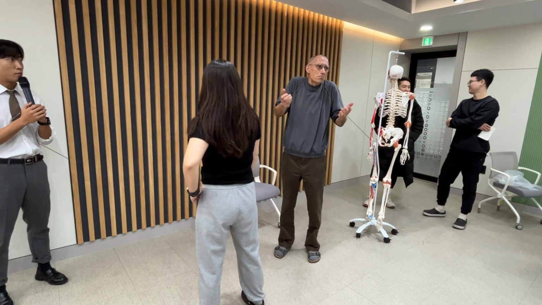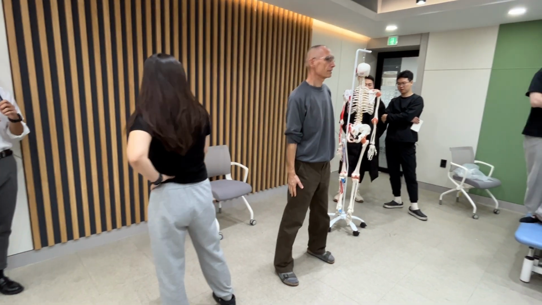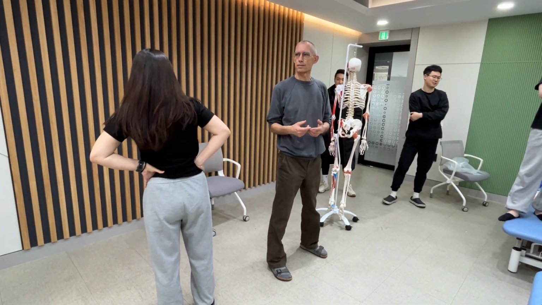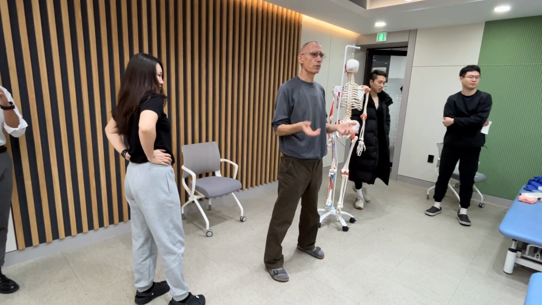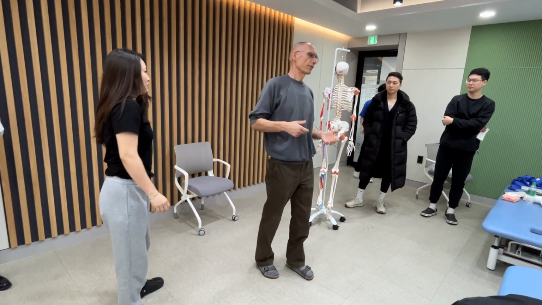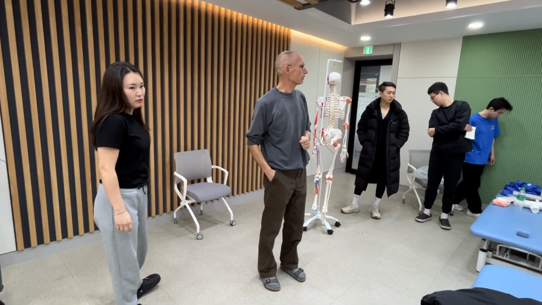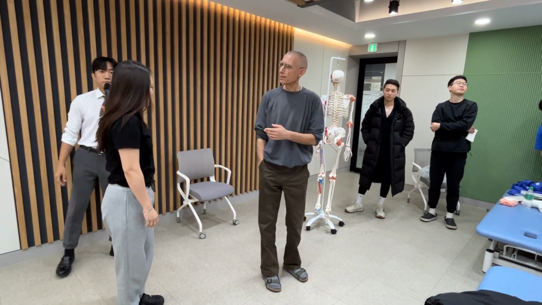So please explore it. Okay, quadratus lumborum. First, please make this test. And then, if you have a difference, you treat this side and you can make a retest. If there is no difference, you just make a treatment of the quadratus lumborum on one side. Yes, thank you so much.